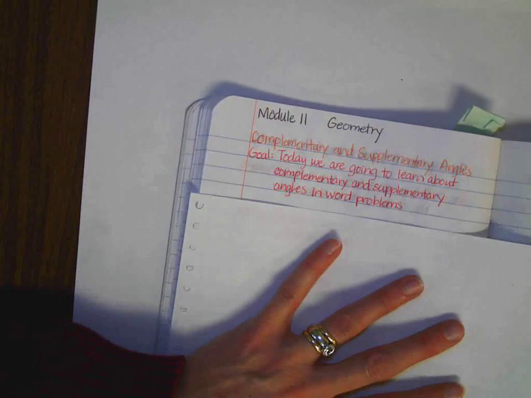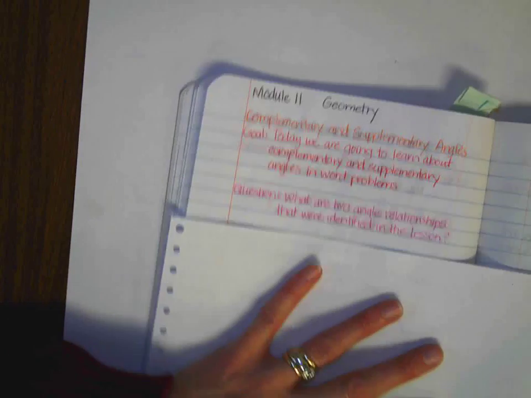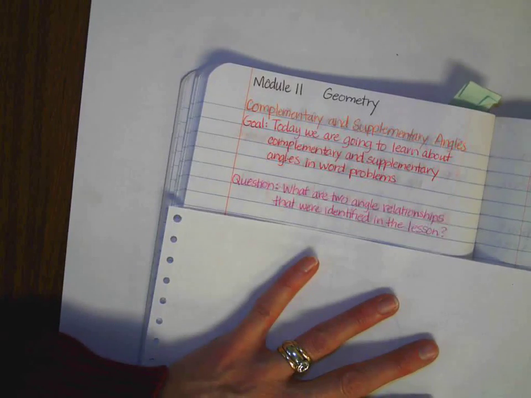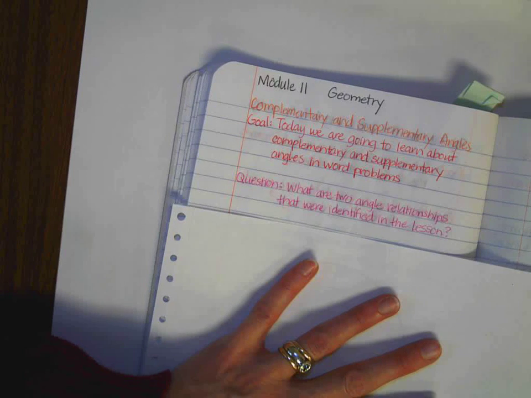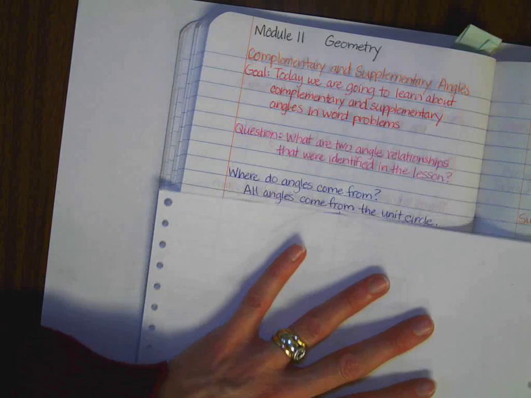The goal for today: we are going to learn about complementary and supplementary angles in word problems. The question that I want you to be thinking about in the lesson is, what are two angle relationships that were identified in this lesson? Okay, and we'll be able to answer that at the end.